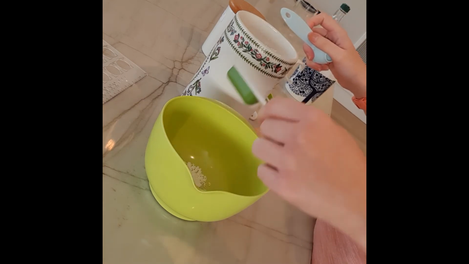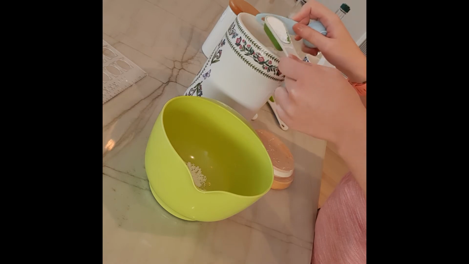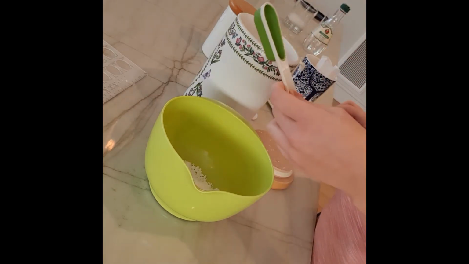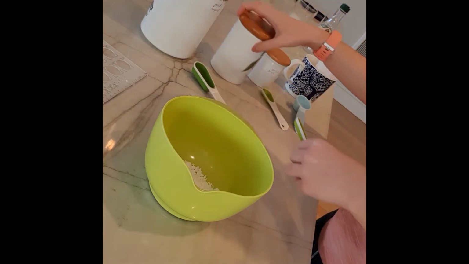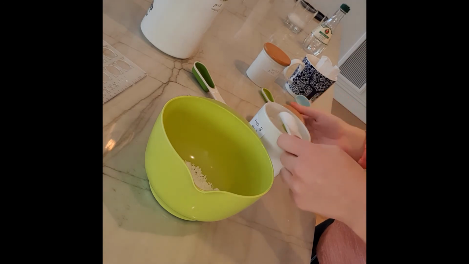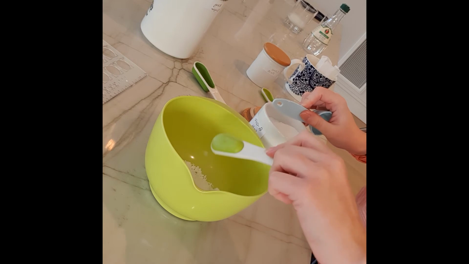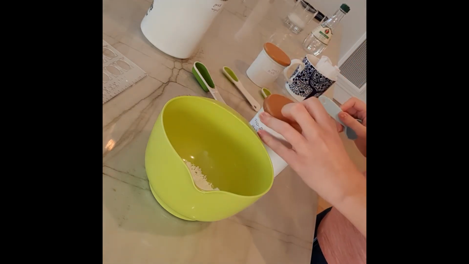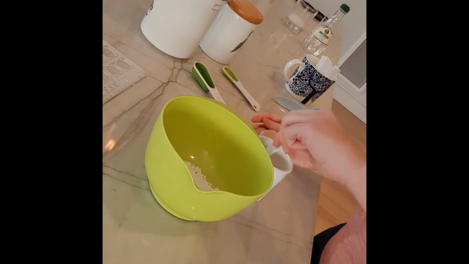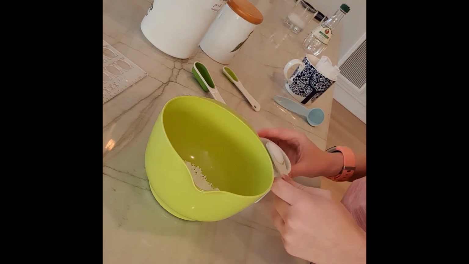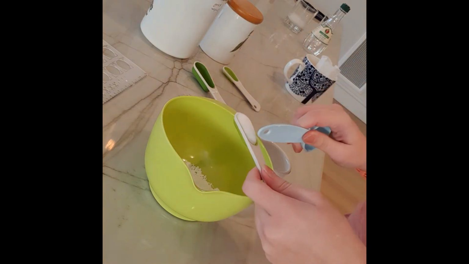So 1, 2, 1 bicarbonate, and 1 citric acid. If you haven't used citric acid before, citric acid is actually found in lemons, so if you've had lemon juice before, you know how sour that can be.